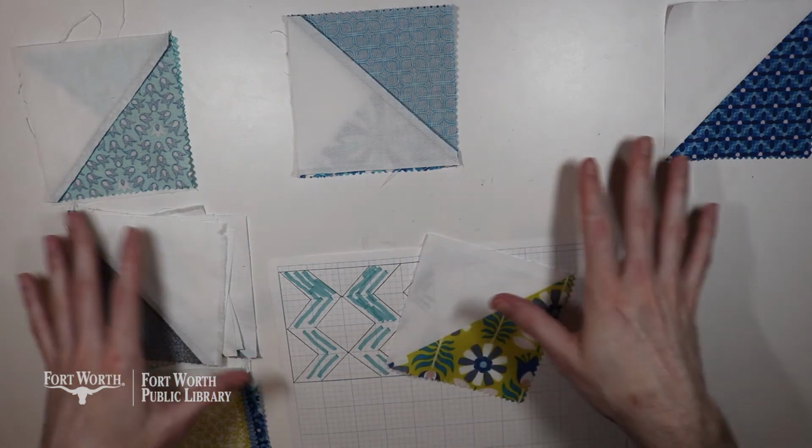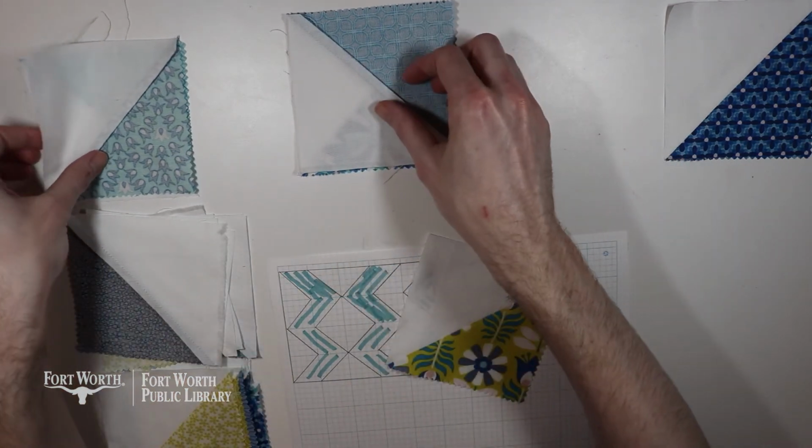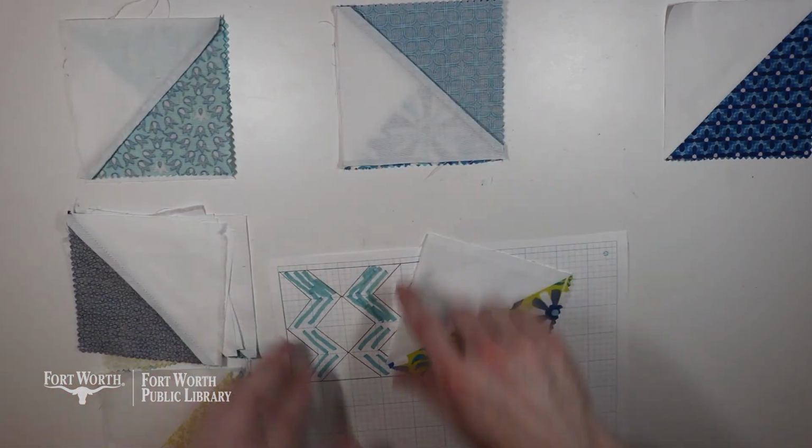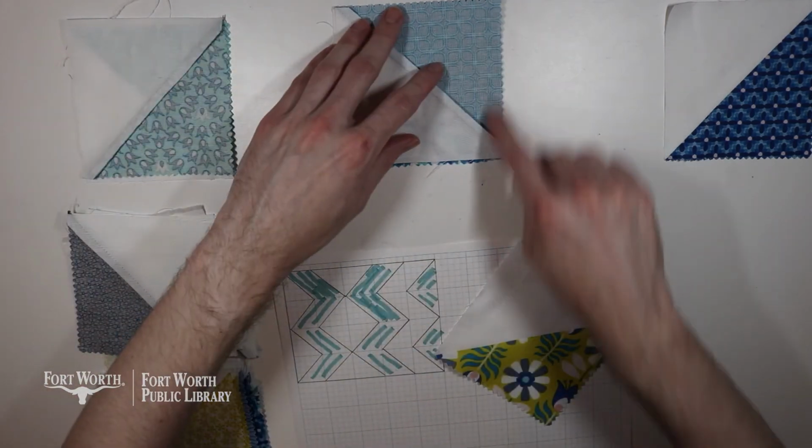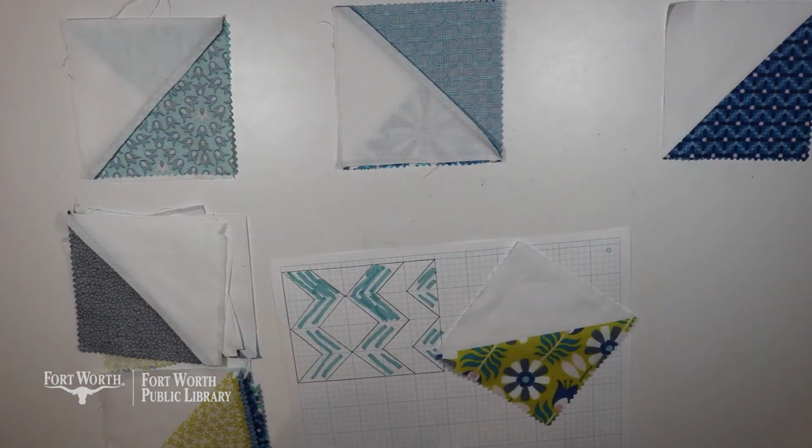There's many ways that you could do it. You could do it all sorts of different ways. You just want to make sure that you're following your pattern and making sure to sew on the correct edge to make your individual rows.